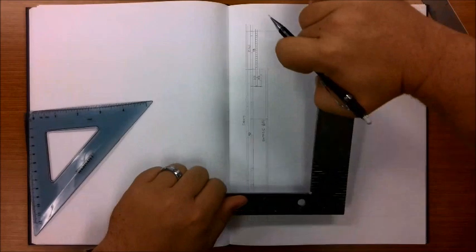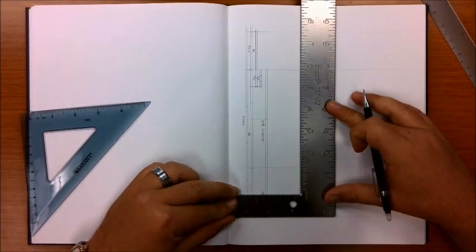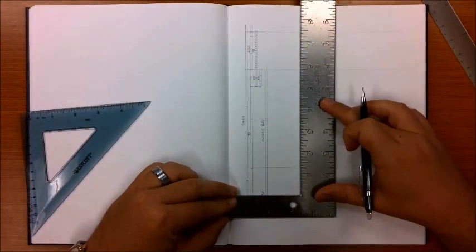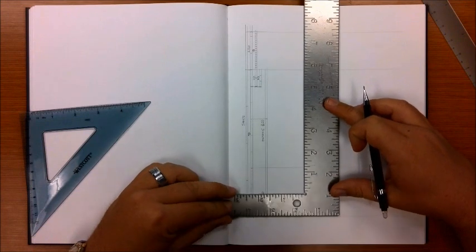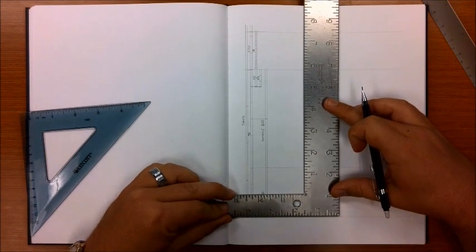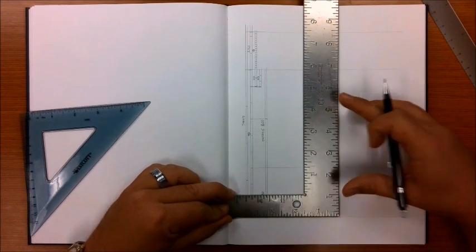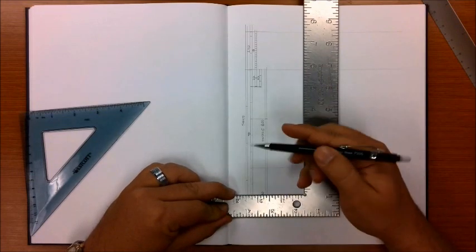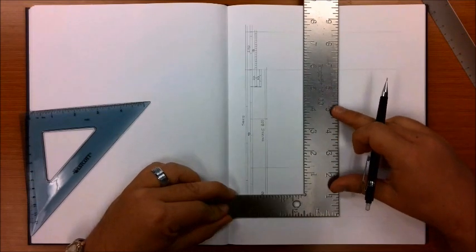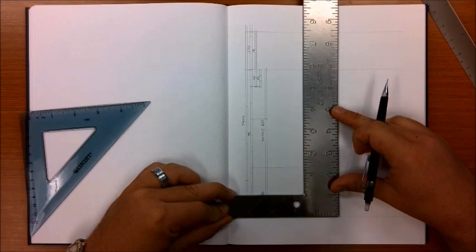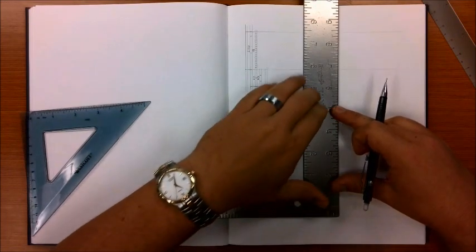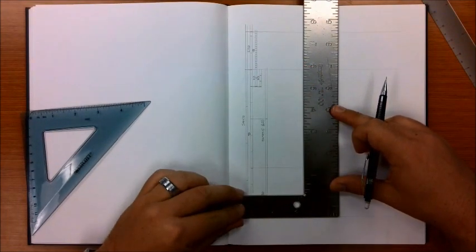Great, now that we've got that, we're going to go ahead and place our center line for our column. If you're measuring this, you could make it about 4 inches off of the side here. Doesn't really matter exactly where this is going.